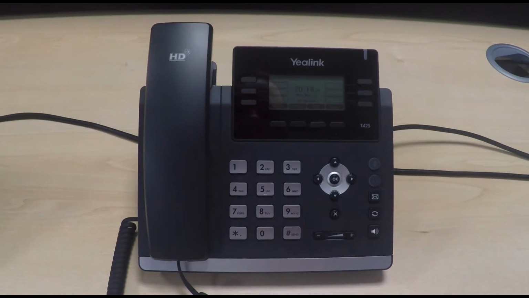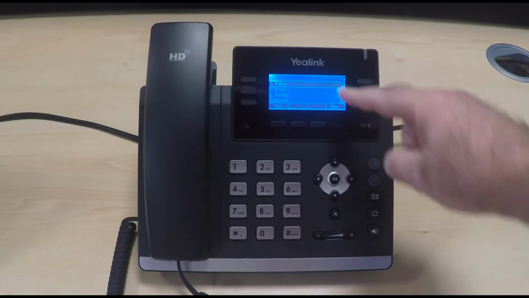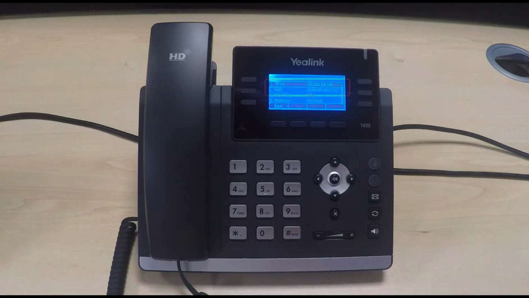With the phone connected to the network socket and the display being active, press the menu key, located here, and then on the status option, select OK. And then on the screen, you're going to have two pieces of information you're going to need later, the IPv4 address and the MAC address. If you note these down now, we can use these later on.